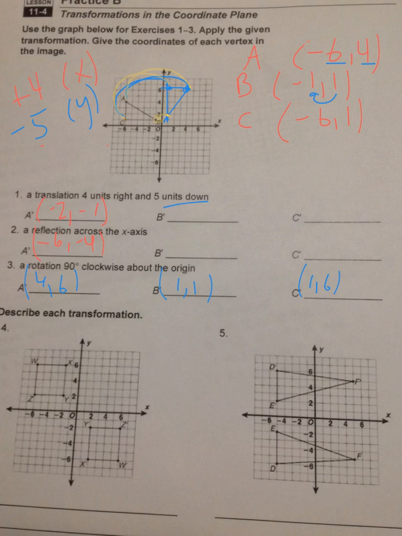I know we did all 3 of these. So what I'd like you to do is work on finishing up 1 and 2 and describe the transformations in 4 and 5. Now there may be more than one. Obviously in 4 it looks like you've got more than one thing going on. And if you notice when we had our transformations, we always talked about changing the X first and then changing the Y. So we're going to talk about moving left to right and then going up and down.